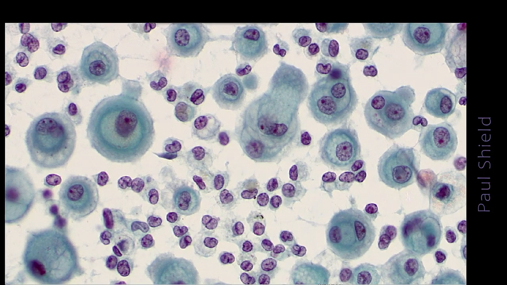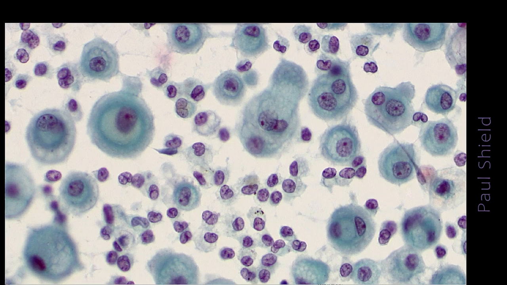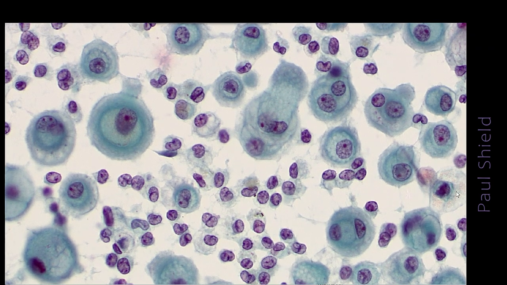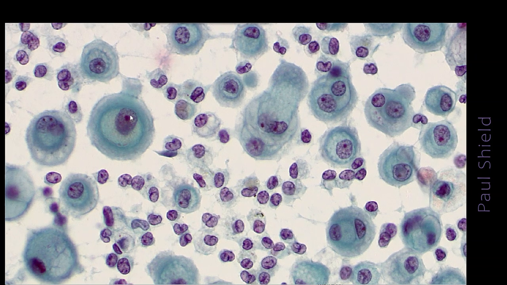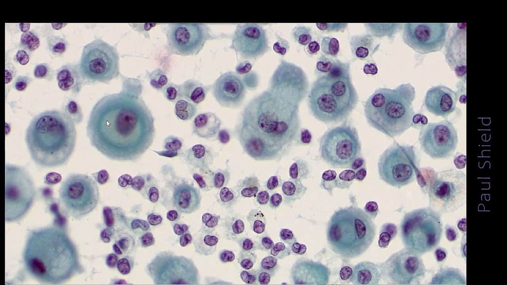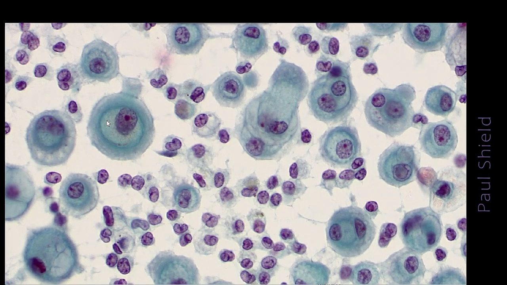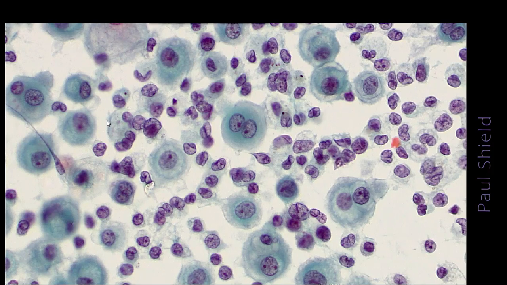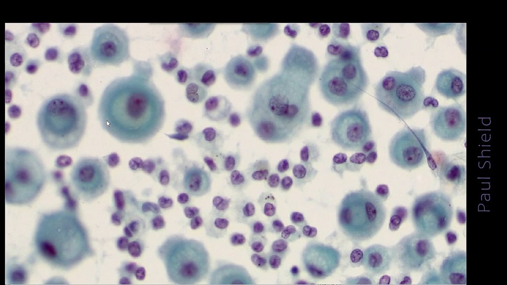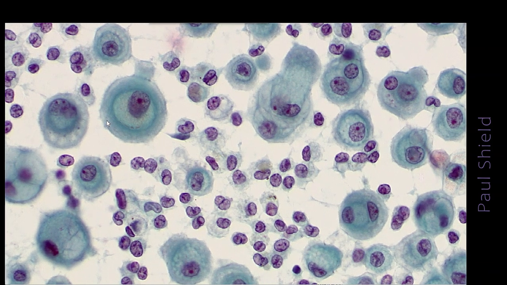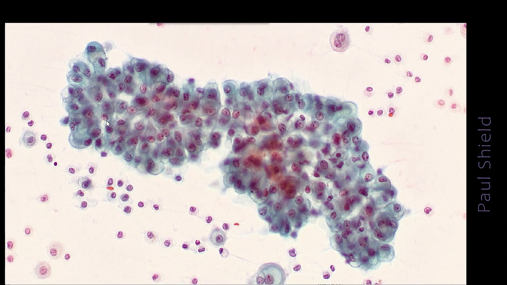And when we look on high power, notice that yellow material around there, that is the glycogen that was showing up as bubbly cytoplasm on the air-dried slides. That area there, it's like a glycogen pool. And in addition to that, notice the lacy borders on all of these cells, and they're forming those windows, those cell apposition groups, and really well-defined sort of two-tone cytoplasm.